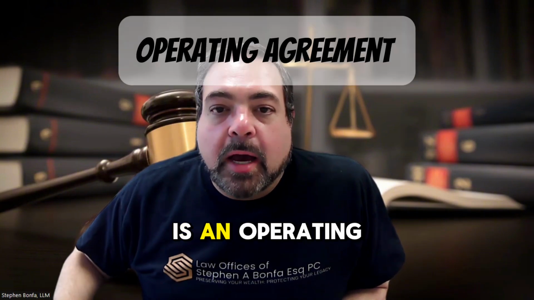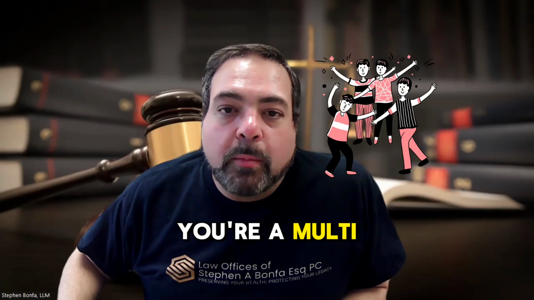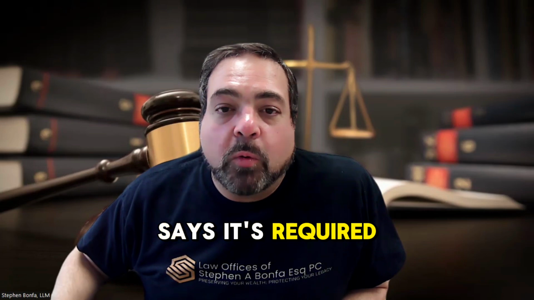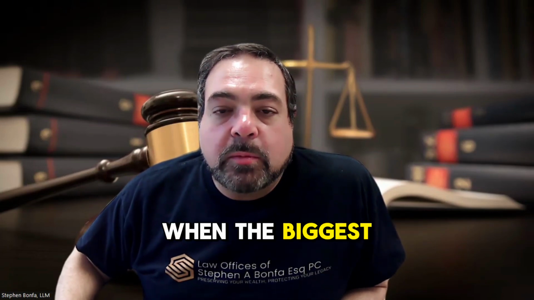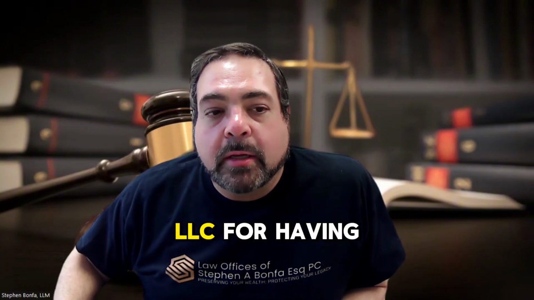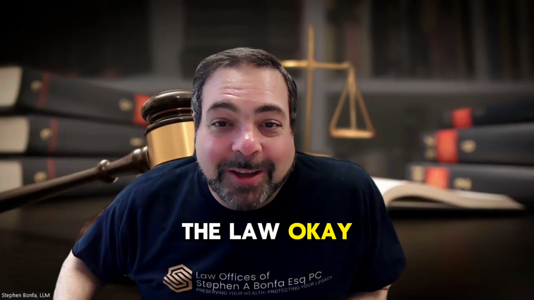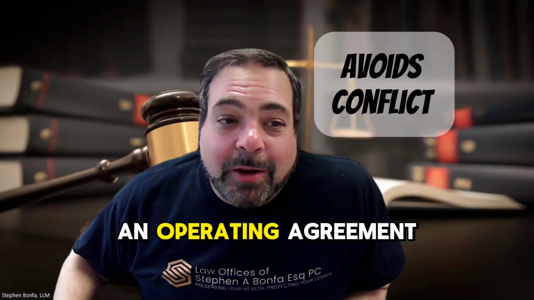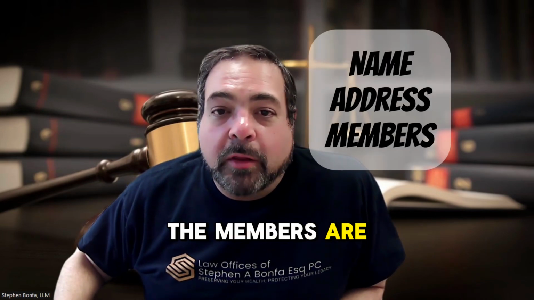The next step is an operating agreement. An operating agreement is crucial, especially if you're a multi-member, but it's crucial even if you're solo because the law says it's required. So you do want to get an operating agreement together. One of the biggest benefits in a multi-member LLC for having an operating agreement, aside from being compliant with the law, is that it avoids members' conflicts. What goes into an operating agreement? Basic information. First, your name, your address, who the members are, their addresses.